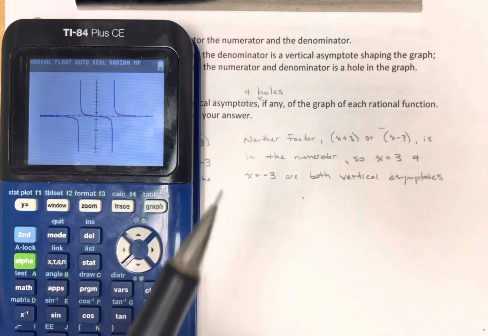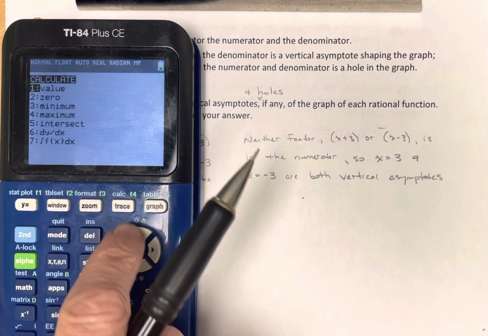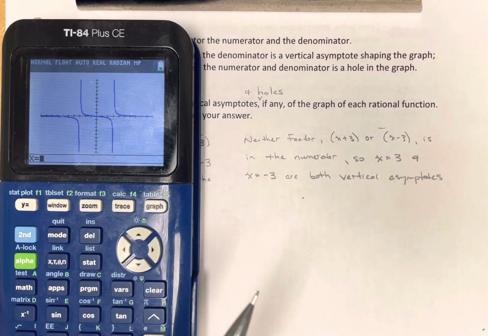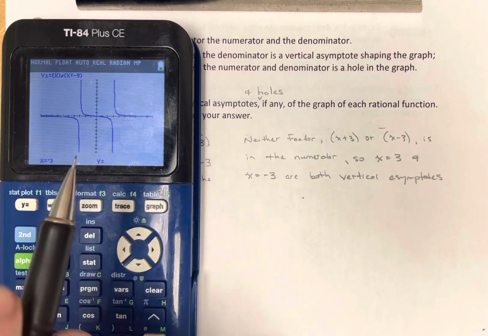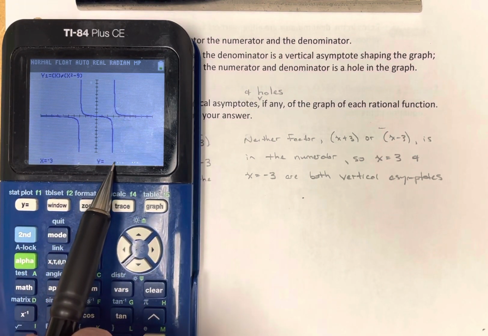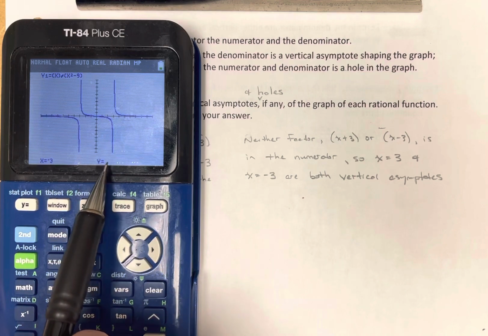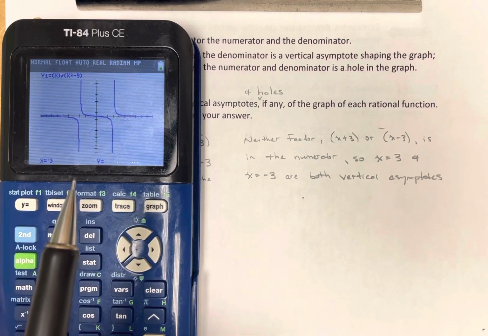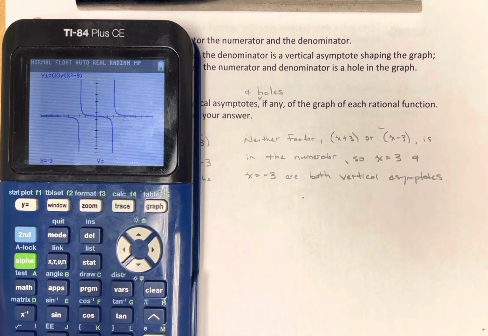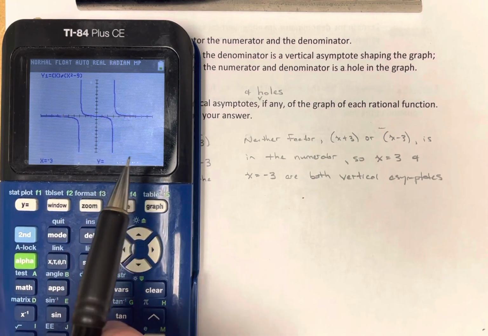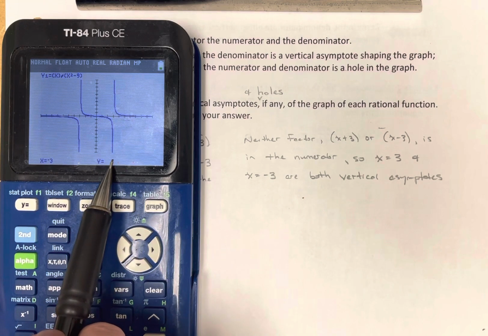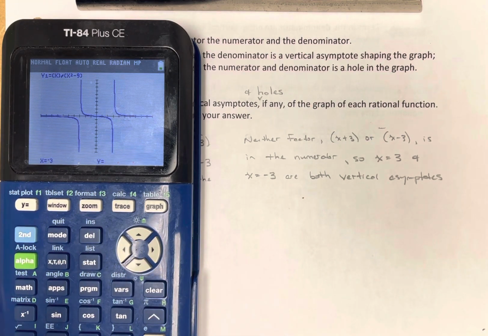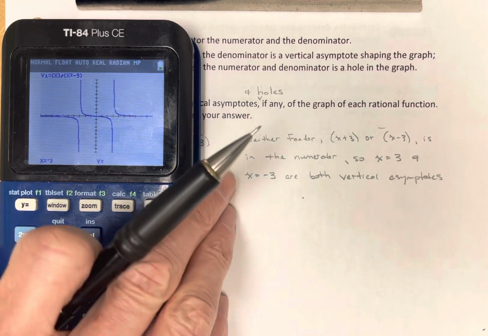If you were to go to value, second calc value, and you were to put in negative 3, for example, the calculator says, I can't give you a y. It cannot return a y value because you are trying to divide by 0, and that does not exist. I can't do that. So that's why negative 3 is not in the domain. The function is unable to return a value.